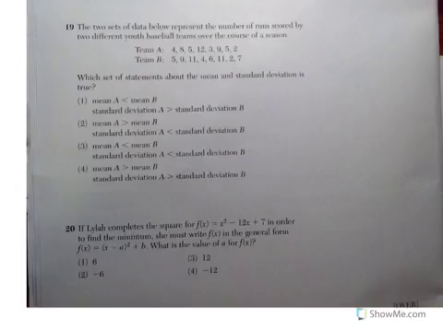choice 3. Number 19. The two sets of data below represent the number of runs scored by two different youth baseball teams over the course of a season, Team A versus Team B. Which set of statements about the mean and the standard deviation is true?